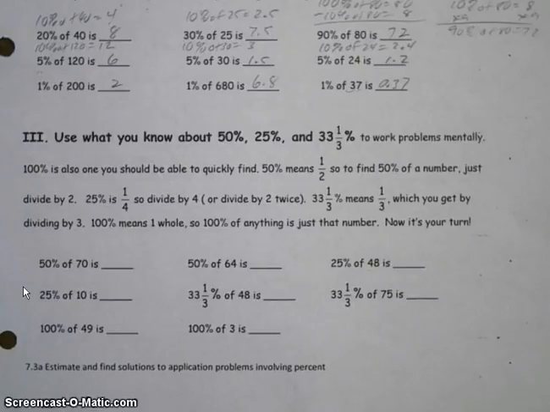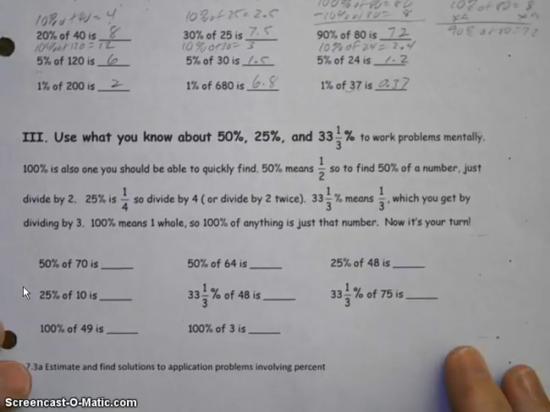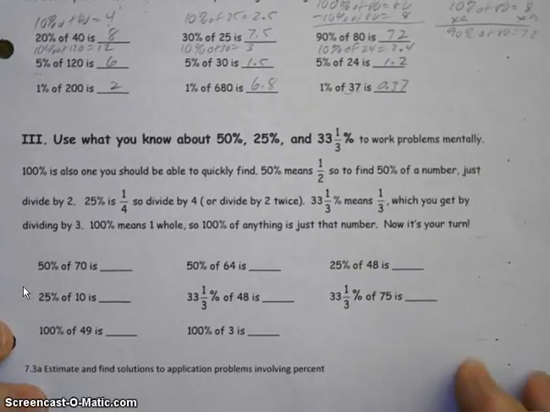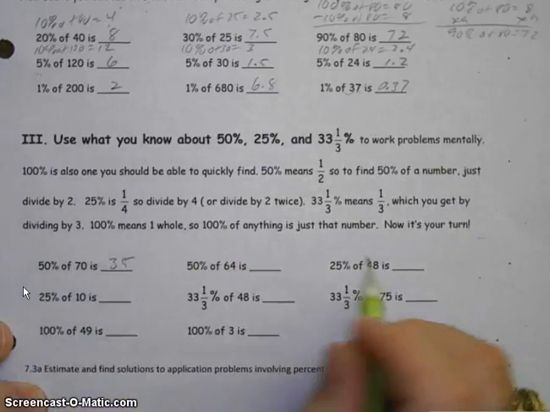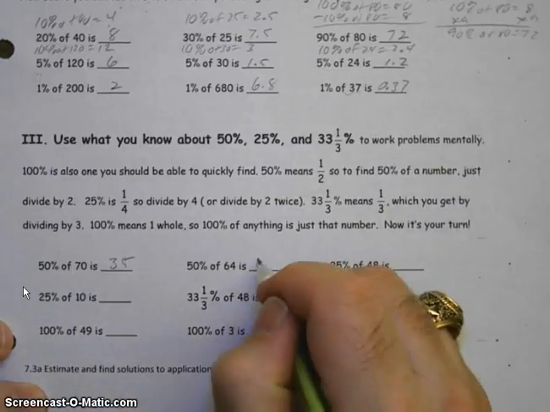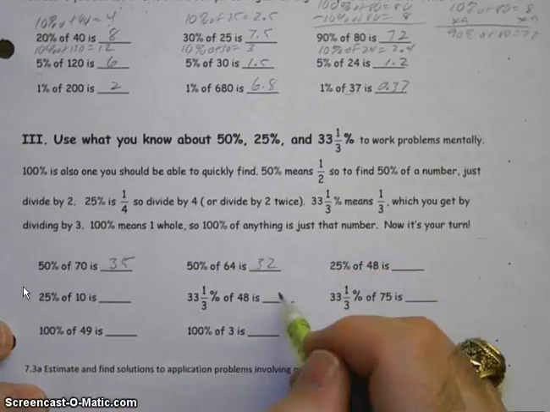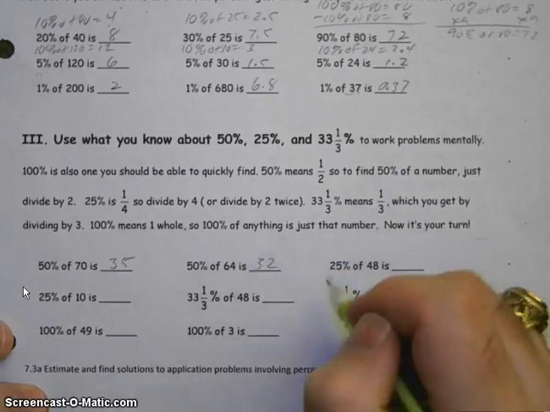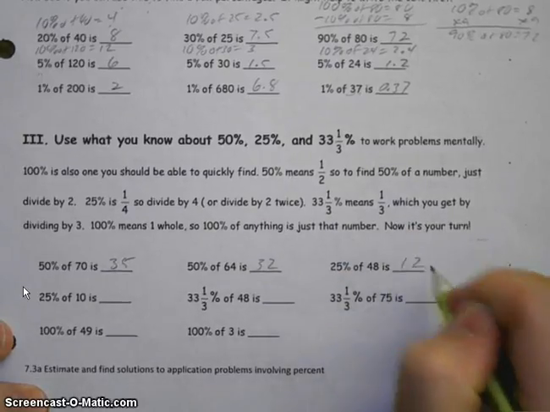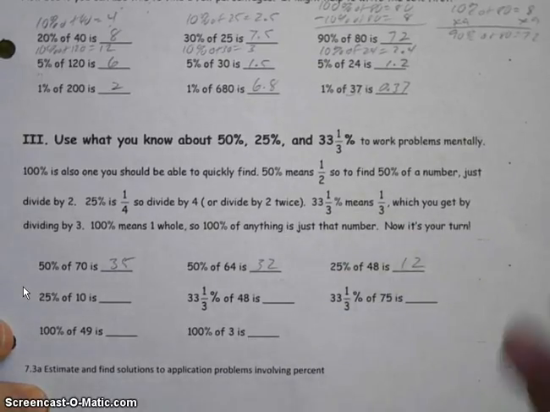33 1/3%. 33 1/3 is 1/3. That one's one you should know. So all we're doing is finding a third of the number or dividing it by 3. Okay. So, and then of course the 100%. 100% of anything is the anything. So 50% of 70, half of 70 is 35. 50% of 64, half of 64 is 32. 25% of 48 is a fourth of 48 is 12. Divide 48 by 4, or half of 48 is 24, half of 24 is 12.